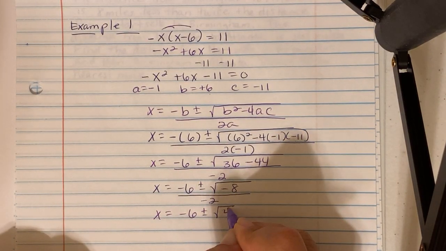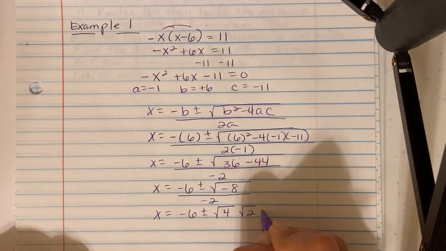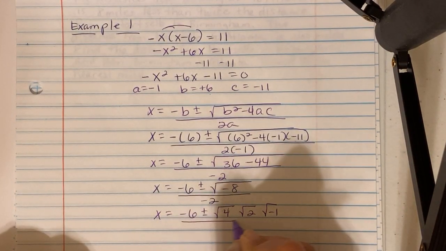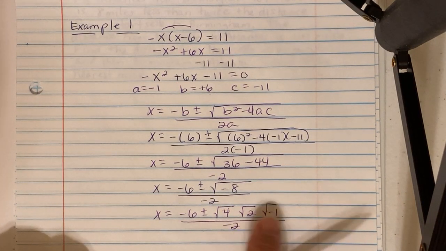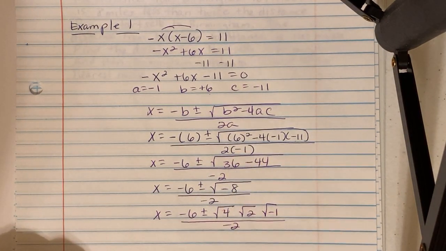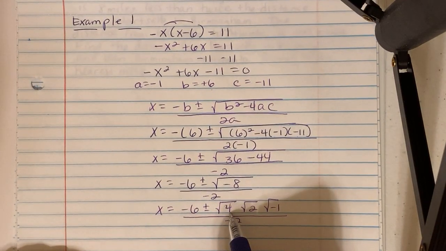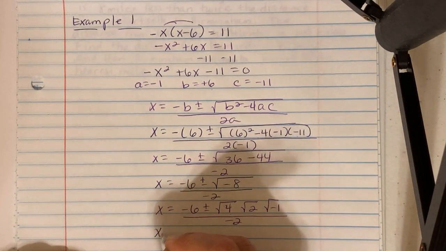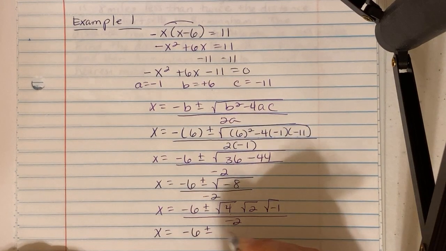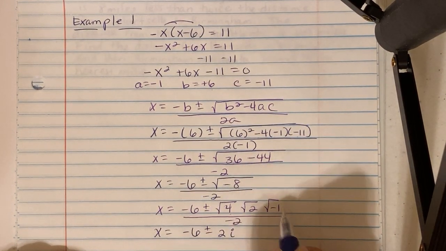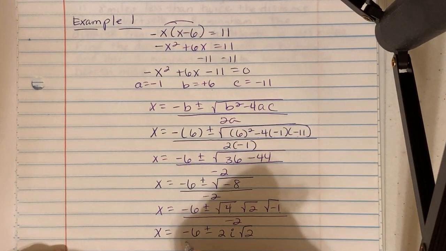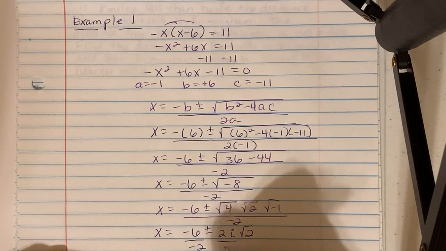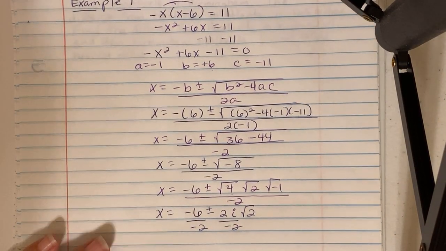I'm going to rewrite it as the square root of 4, square root of 2, square root of negative 1. The reason I wrote it as 4 times 2 is 8, times the negative 1, there's my negative 8. Do the math by breaking out the 4 down here. So we have x equals negative 6 plus minus. Now it's 2. Then remember, definition of radical numbers, the square root of negative 1 is an i value. Radical 2. And then I'm going to divide both pieces by the value of negative 2.